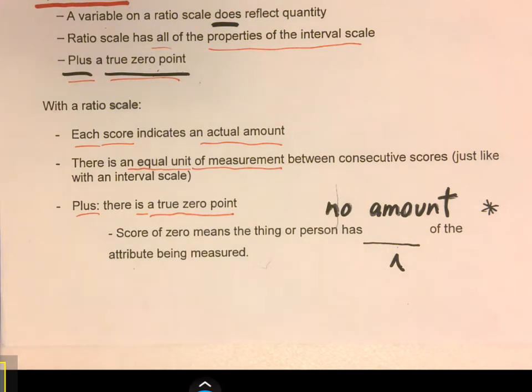If something's measured with a ratio scale and somebody gets a score of 0 on that variable, that score of 0 means that the thing or person has no amount of the attribute that's being measured. If something's being measured with a ratio scale then a score of 0 is a true 0 point.